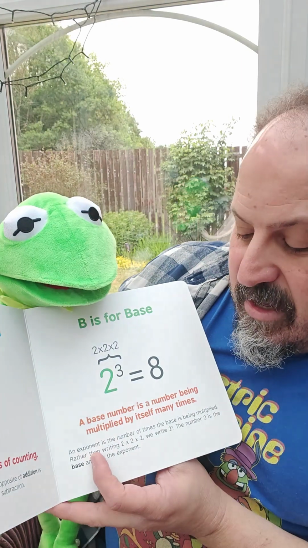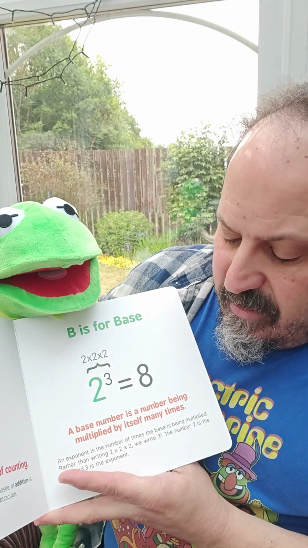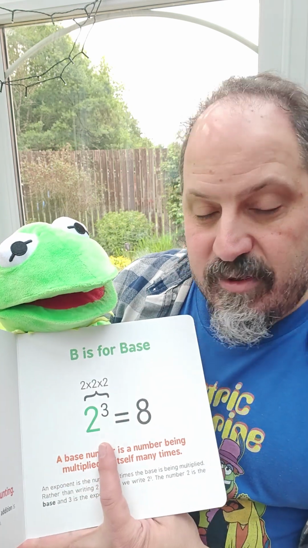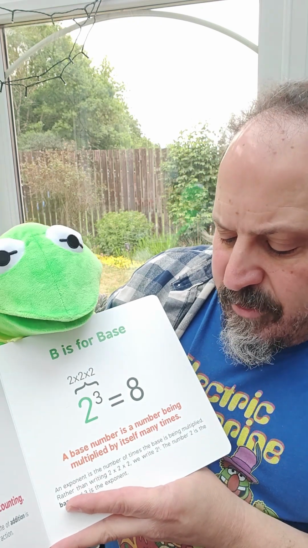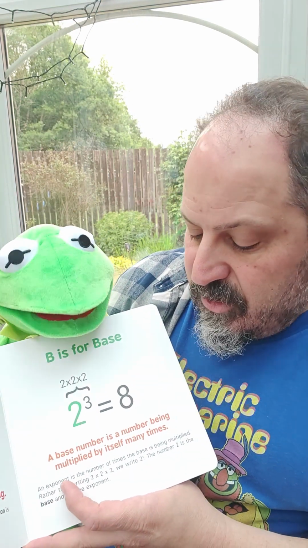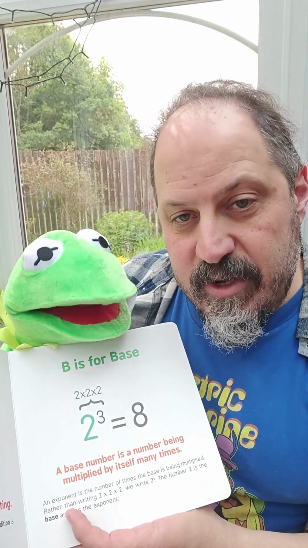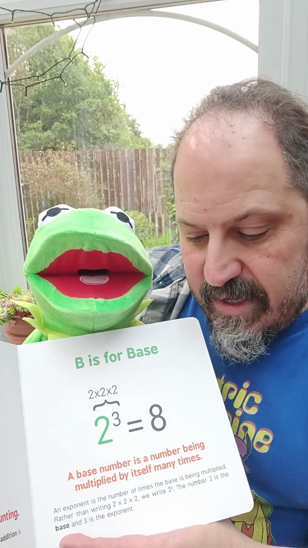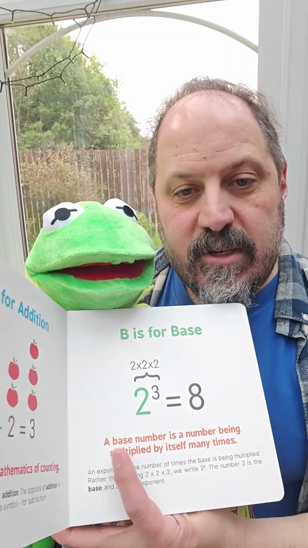But anyway, an exponent, which is the little 3 above the 2, is the number of times the base is being multiplied. So 2 to the third power means 2 times 2 times 2, for example. Rather than writing 2 times 2 times 2, it's shorthand, and we write 2 to the third power because it's multiplied by itself 3 times. Right. The number 2 is the base. 2 is the base. And 3 is the exponent. 2 times 2 times 2. See that? Okay, let's move on.